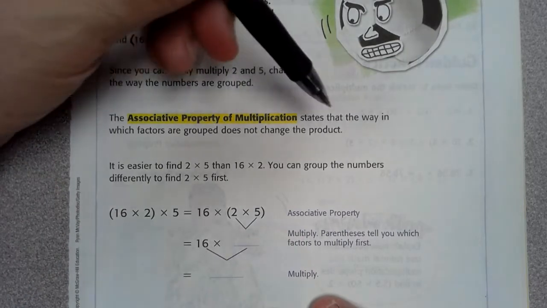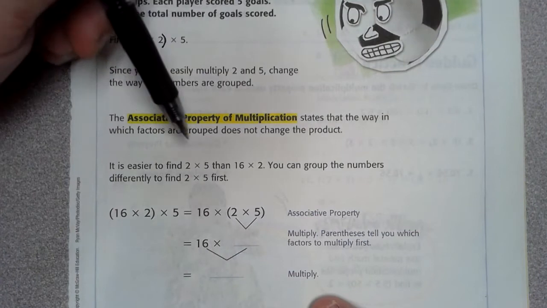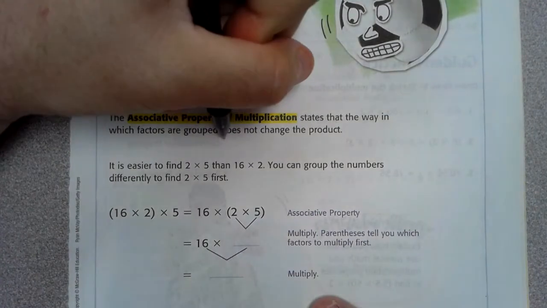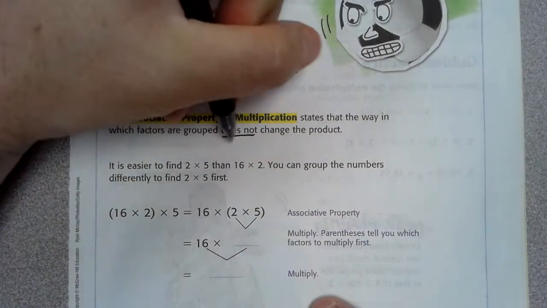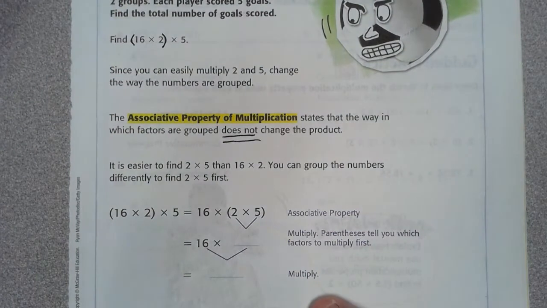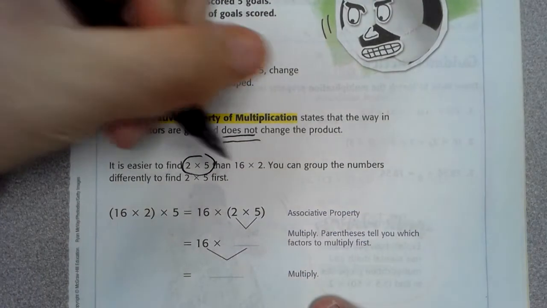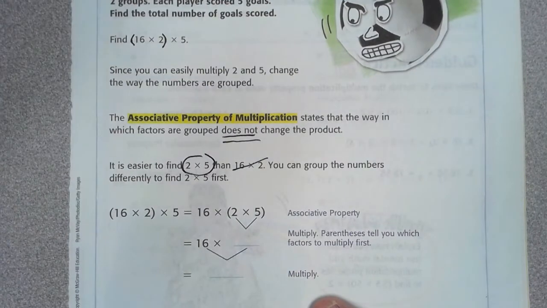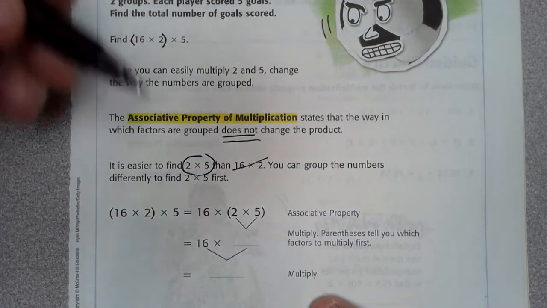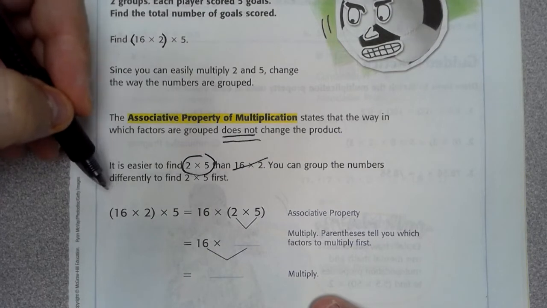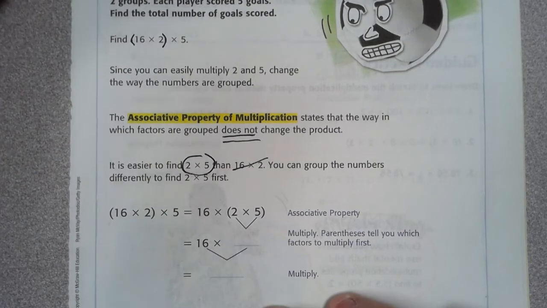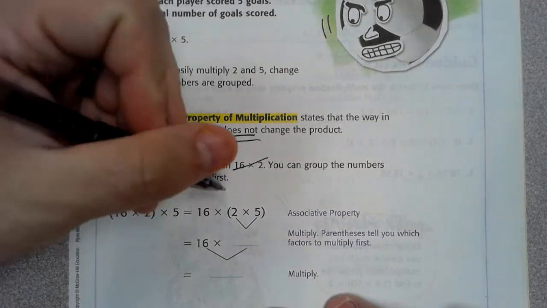Again, the associative property of multiplication states that the way in which factors are grouped does not change the product. Okay, it does not change the product. So it's easier to find 2 times 5. It's a little bit easier than doing that, right? So you can group the numbers differently, and it doesn't change it at all. All right, so we're regrouping here. So we're rewriting it out, essentially.